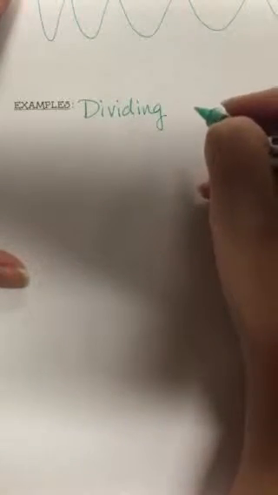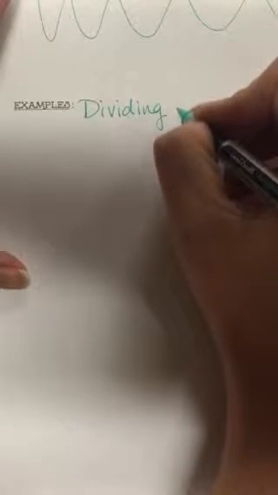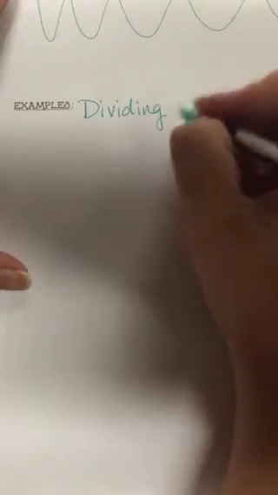So today is day 2 of complex number operations. We are going to skip the simplifying and go straight to some examples. So today we are dividing, okay? And the rules for your I, your imaginary number I, are the same as for square roots, okay?